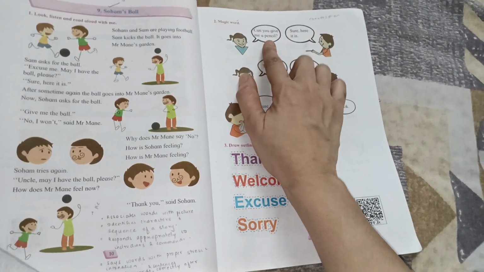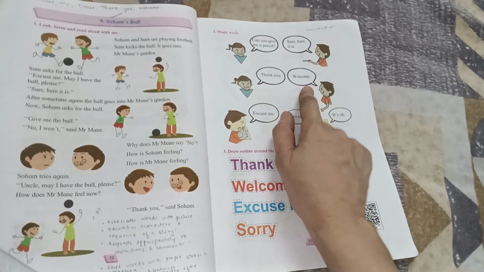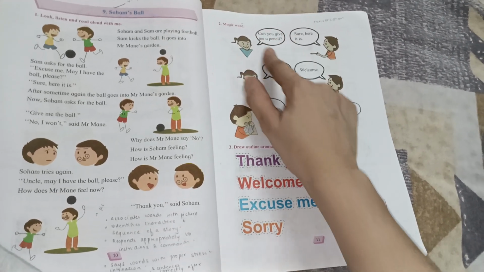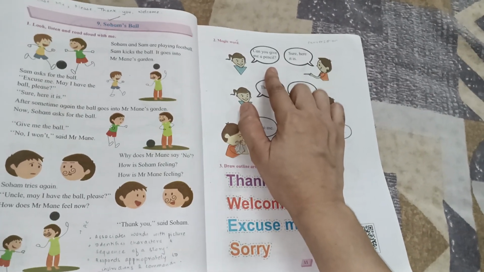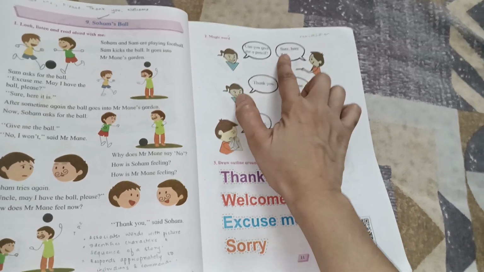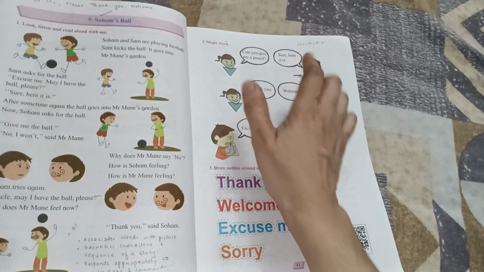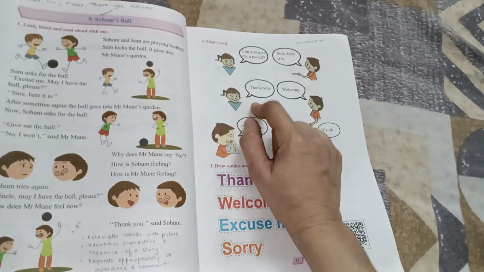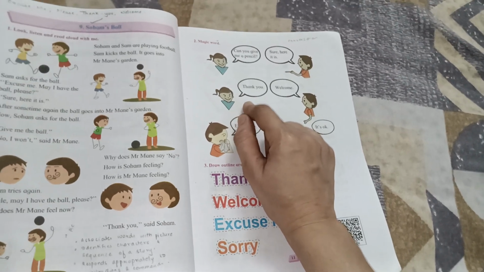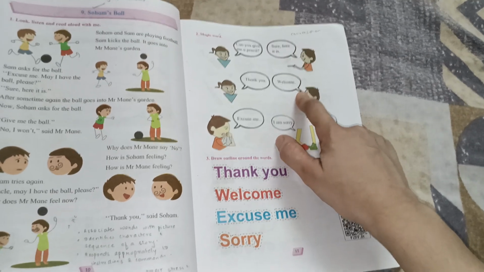Can you give me a pencil? Sure, here it is. Thank you. Welcome. Got it? So when I'm asking something, I should ask, can you give me a pencil please? Can you give me a rubber please? Right? Sure, here it is. When somebody is giving you, tell the students how they should reply when somebody is asking them. Sure, here it is. If somebody is helping us, what should we say? Thank you. And when somebody says thank you to us, what should we say in reply? Welcome.